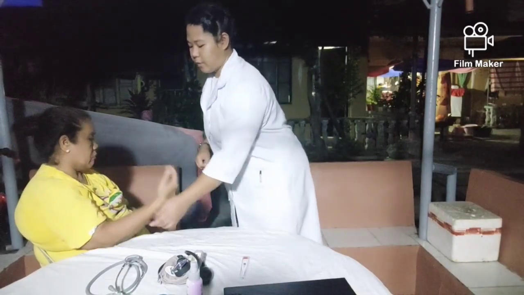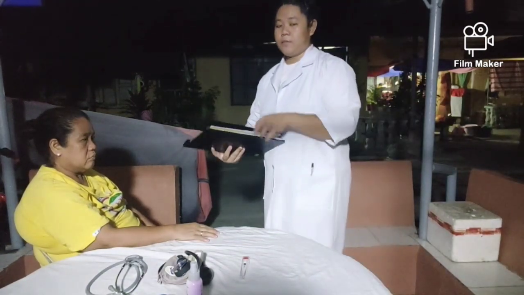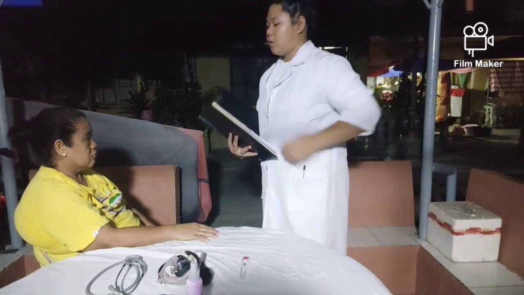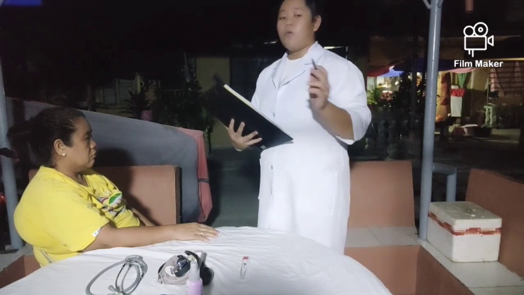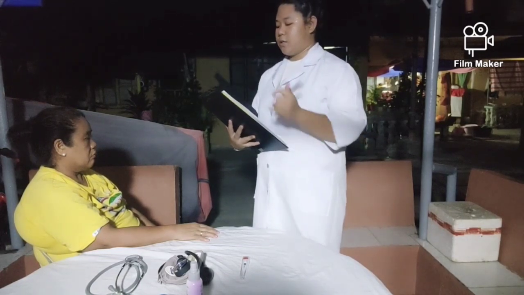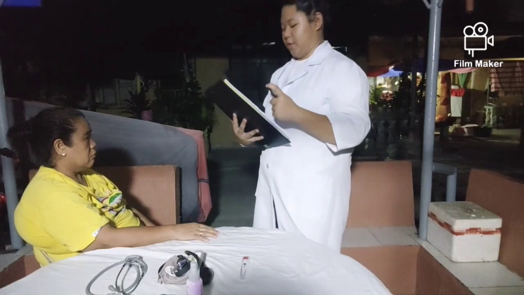Then, record the respiration rate of the patient, and while recording it, you must take note of the depth and character of the respiration of the patient.